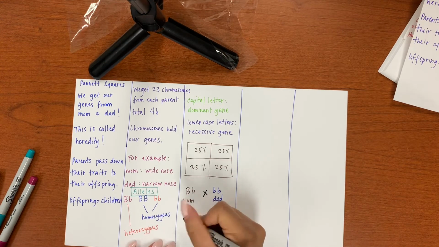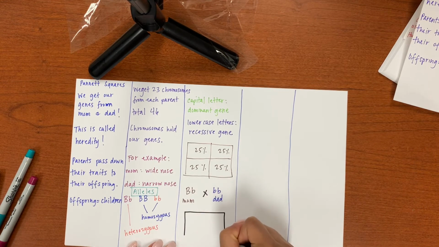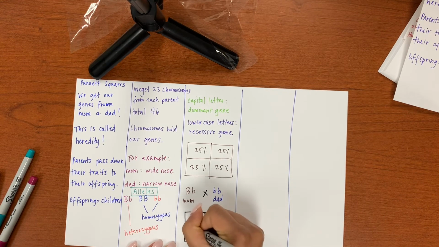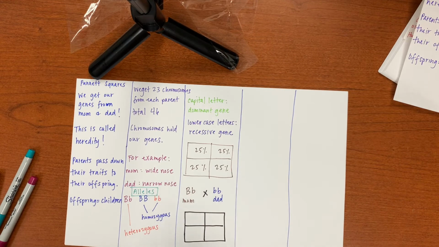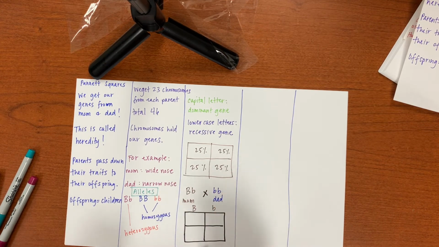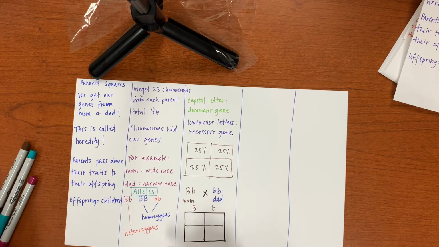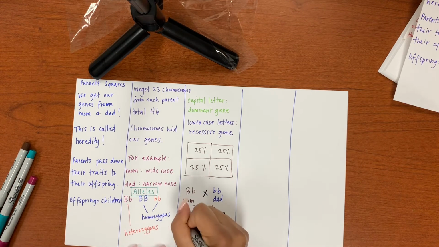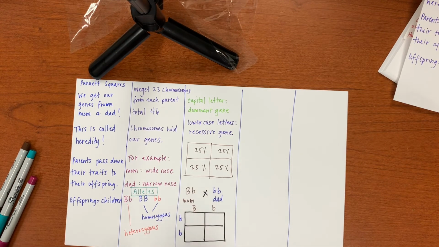We're going to have a Punnett square, so a square with 4 squares on the inside. And mom and dad are going to cross. I'm going to label mom at the top with her brown eyes. And dad is going to be on the side here, blue eyes.